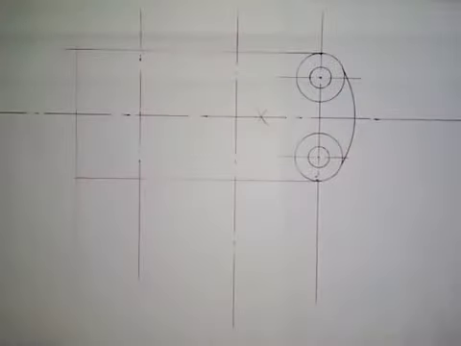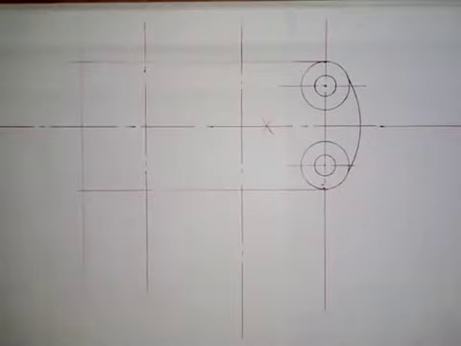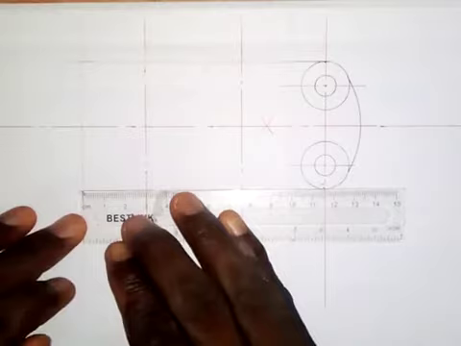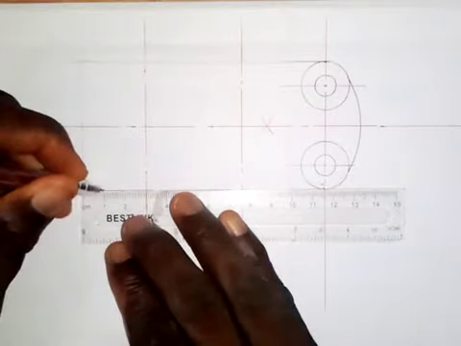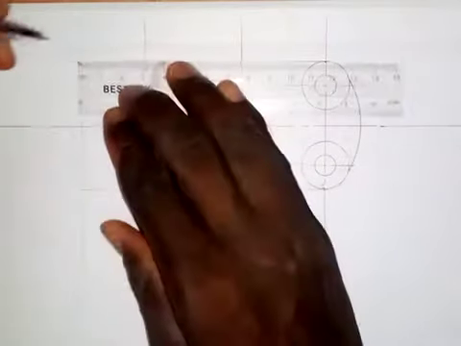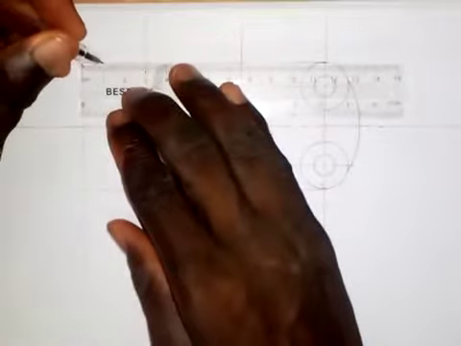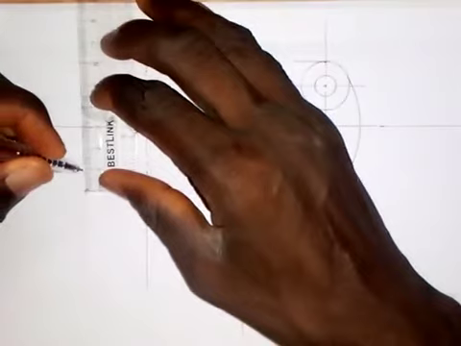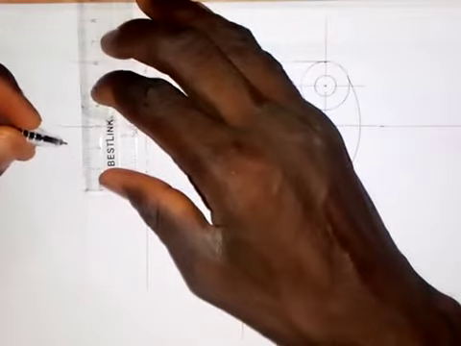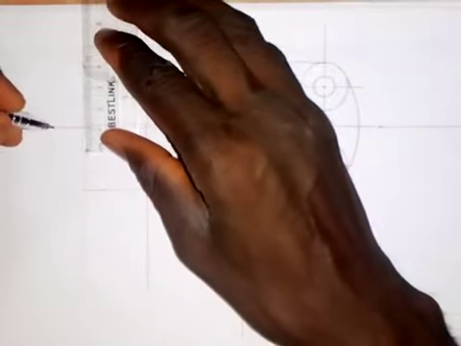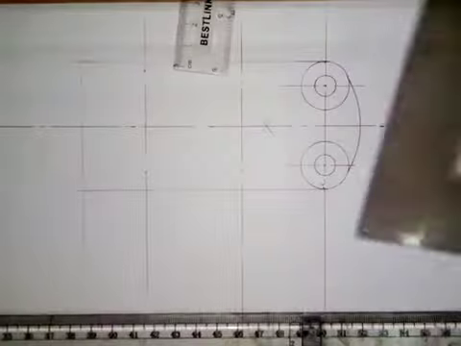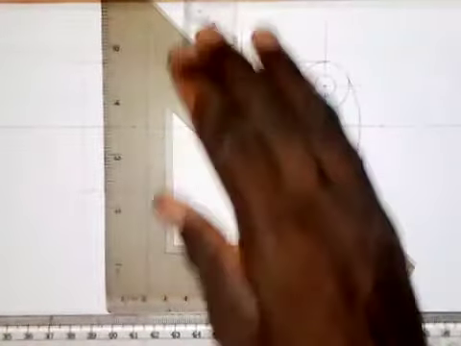Okay, with what I've done here now, the next thing I'm going to do is to take a measurement of 10 millimeters here. I would like to do it up here too, 10 millimeters. Then I will take 10 millimeters here. I'm applying the principle of tangency to do this one. I will also take 10 millimeters here like this. So here I'm going to form a square.